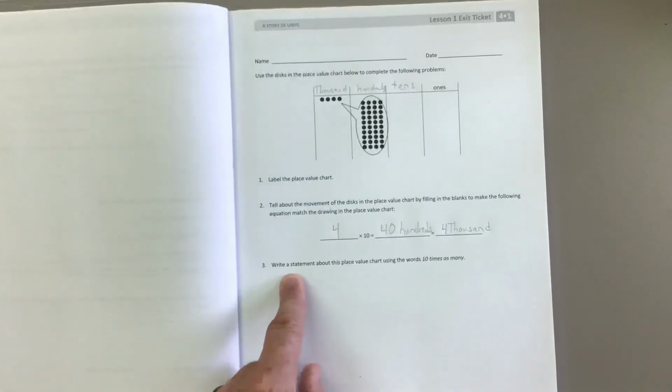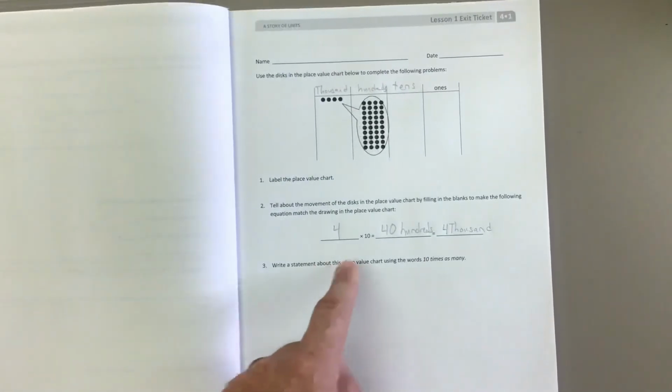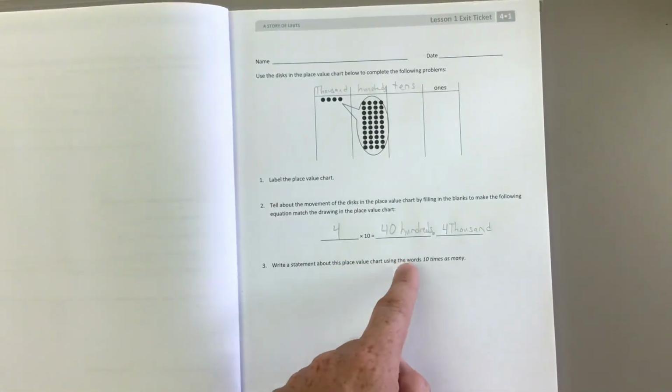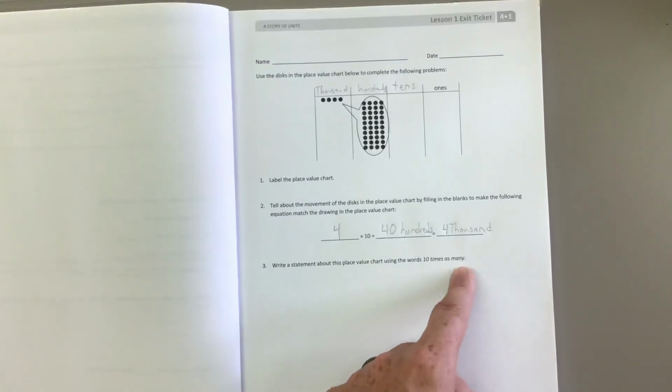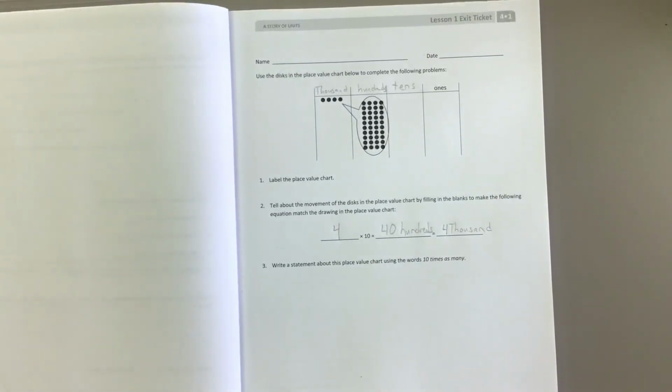In this problem, you can have some creativity as you write a statement about the place value chart using words 10 times as many. So, say we're talking about grains of rice, and Sarah has 100 grains of rice, and Sarah's mom has 10 times as many. That would be the 100 grains of rice traded in for 4,000.